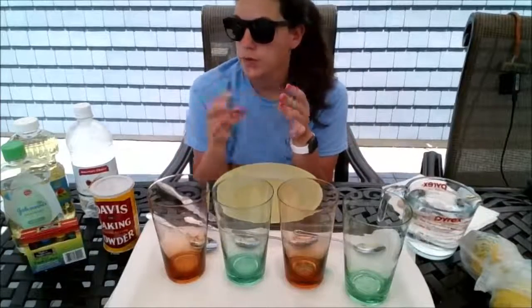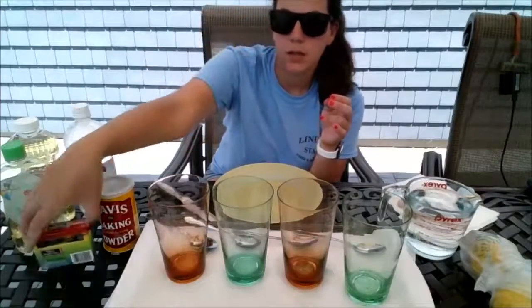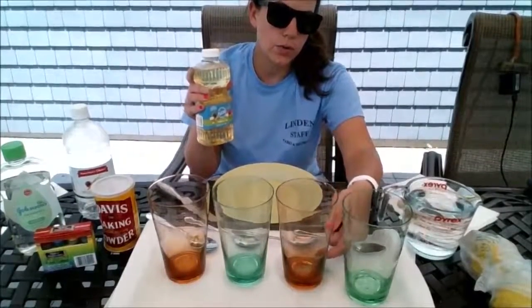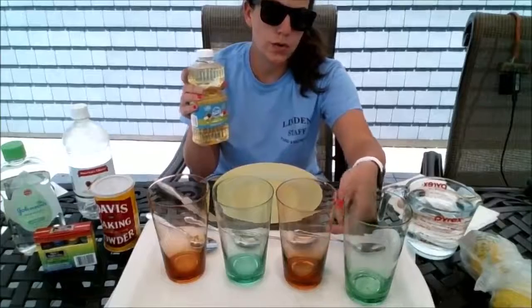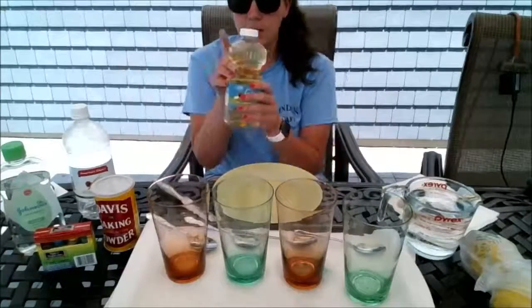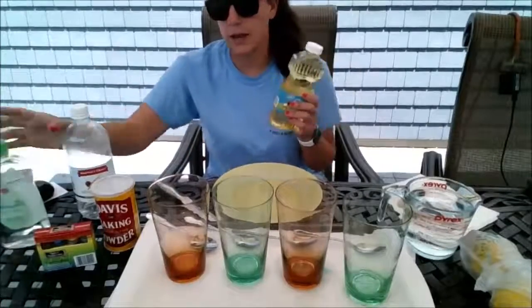You're going to use 2 or 3 drops of food coloring, any color you like. You can mix them if you want. Then you're going to add halfway up your cup, so you're going to do 1/4 of your water, then 2/4 of vegetable oil, so you have a little bit of space in the top. It can be vegetable or cooking oil, or it can be baby oil. You get to pick. We're going to see both today.